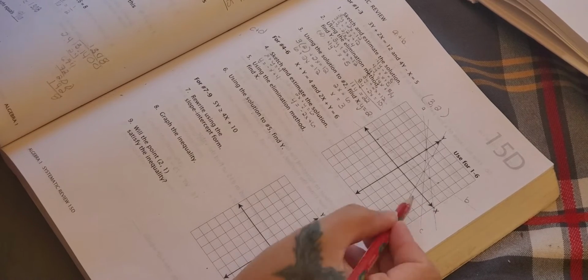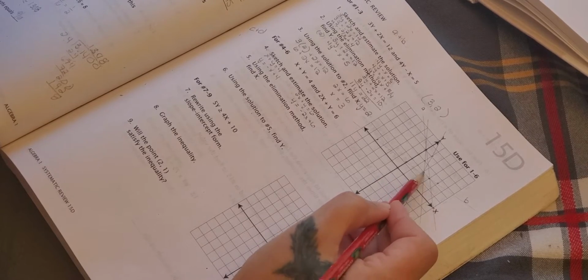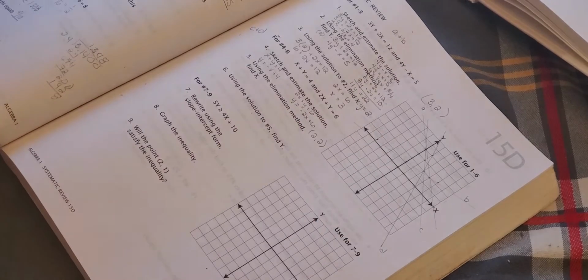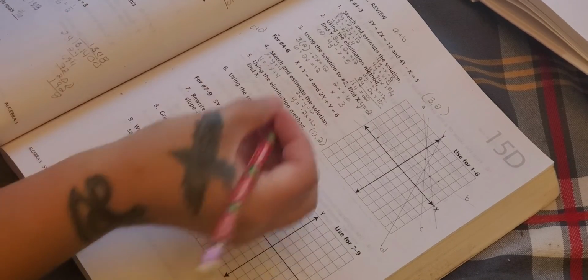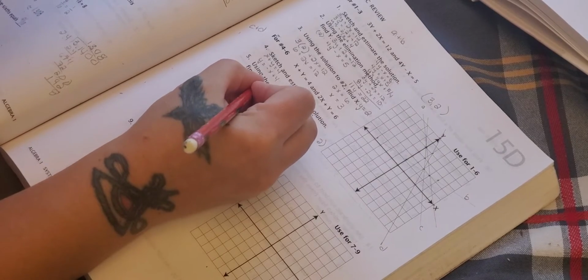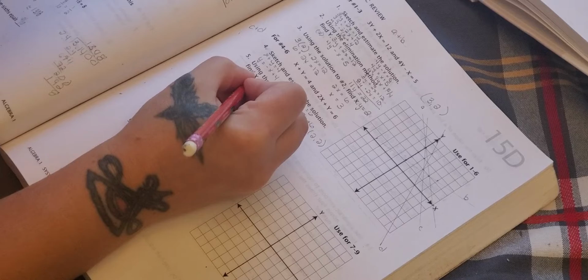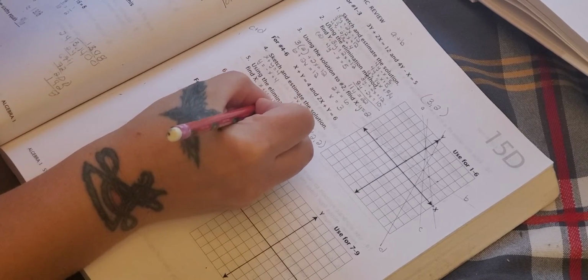So we find where C and D intersect, and that's right there at 1, 2, 1, 2. So that's positive 2, 2. Using the elimination method, find x. Same thing. We're going to put x plus y equals 4, and 2x plus y equals 6.